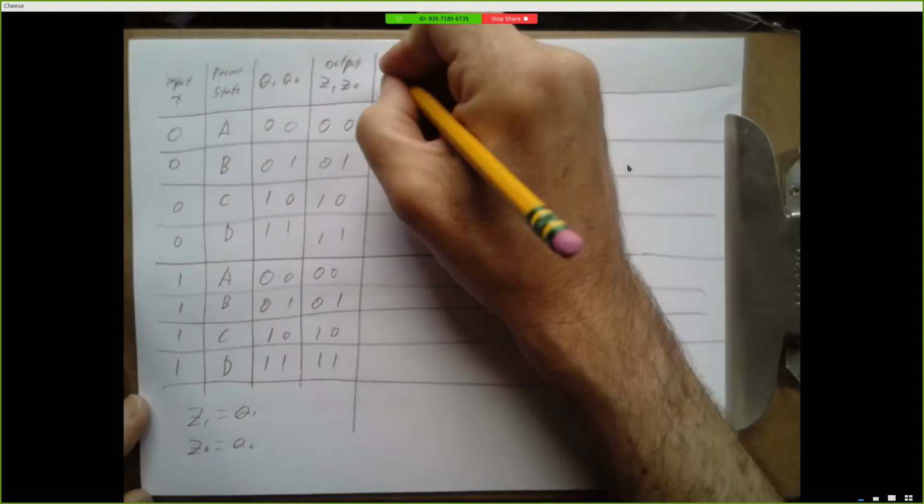So the output equations are as simple as you can get. And that's just because of the way I chose to set up my states. But let's look at the next state.